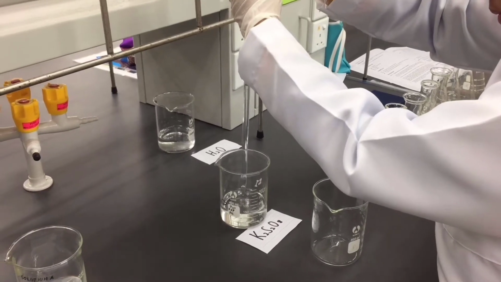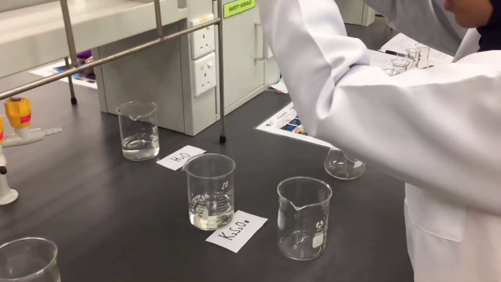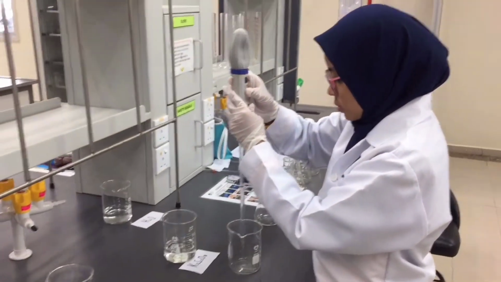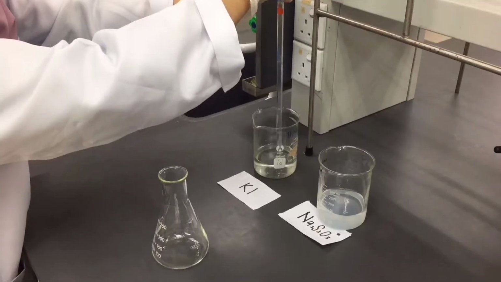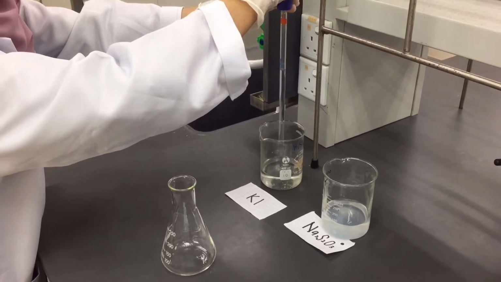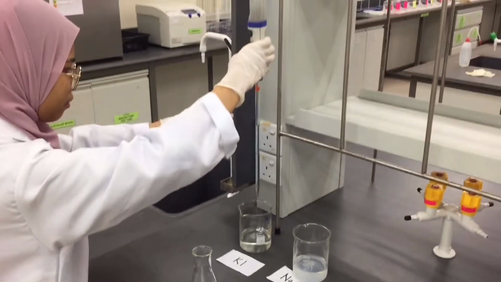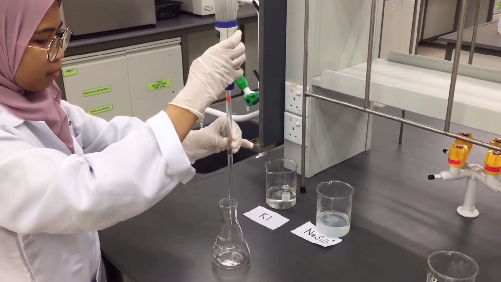For trials 1 until 4, using a constant volume of sodium peroxydisulfate. First, we prepare 20 ml of sodium peroxydisulfate in a beaker for all trials. Since the reaction must be timed, first we prepare a solution containing potassium iodide, sodium thiosulfate, and water in the conical flask.